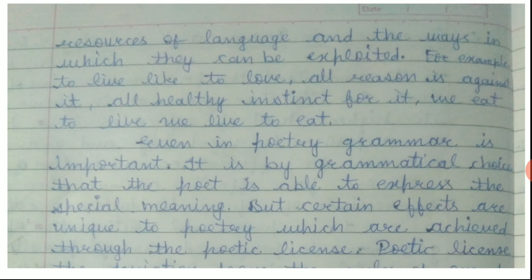We can understand the differences only by changing the order. To live like to love, if I change it to love like to live, it will make a different sense. Especially focus on this sentence, we eat to live and we live to eat. We can understand the difference, and the writer must know about these things. If I change this word order, the meaning will also be changed in a prose writing.